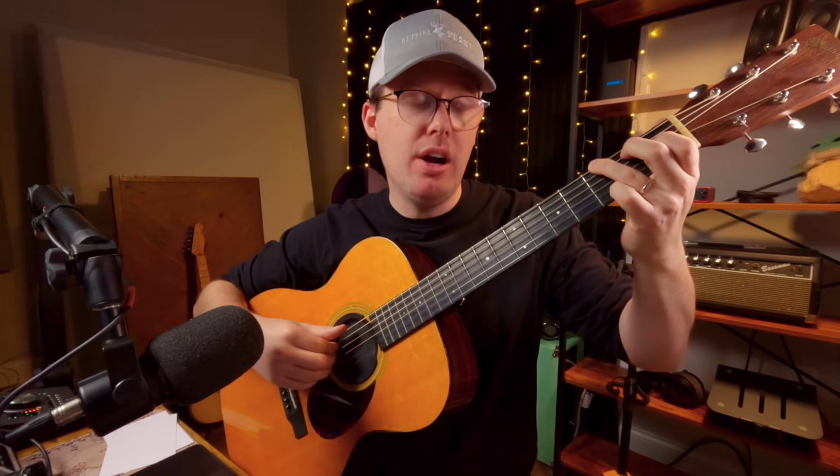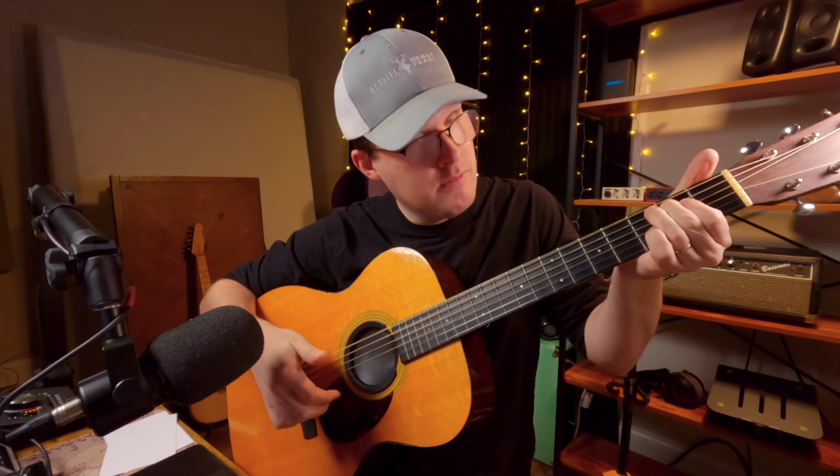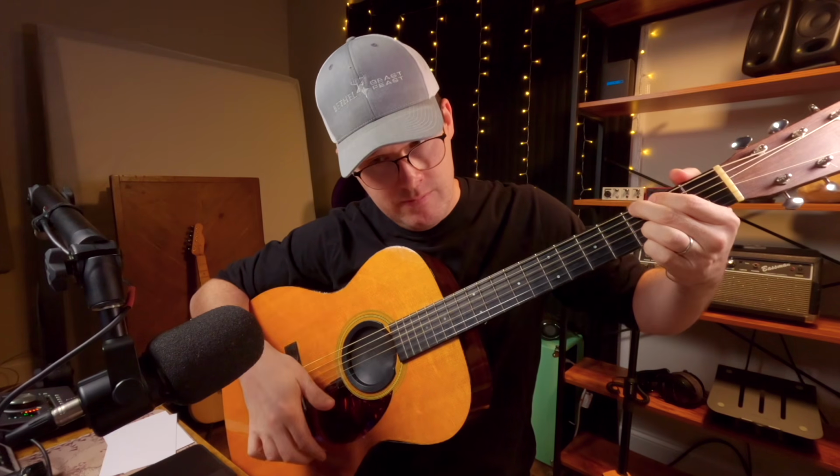So here is my G augmented chord, and here's E minor. Be a neat way to end a song, certainly, if you're trying to fit it in. So G augmented. If I go from G augmented to G major, it just doesn't hit the same.